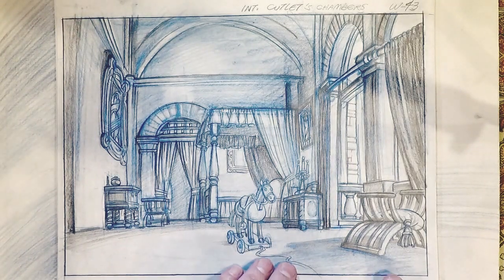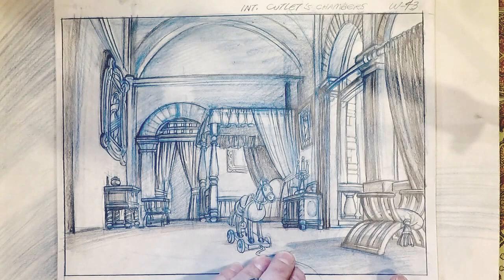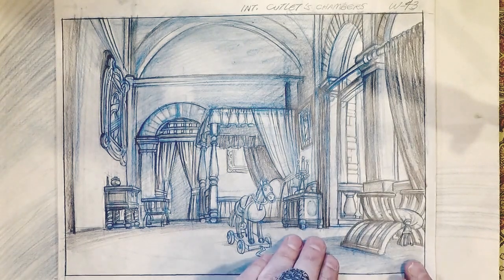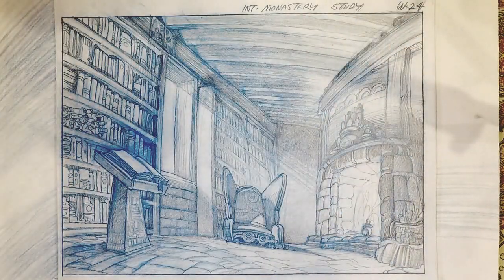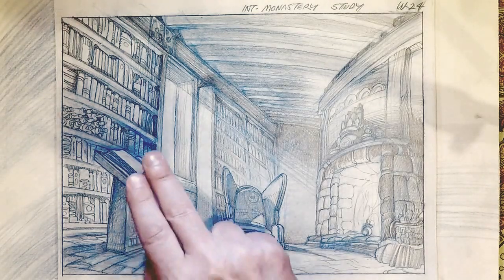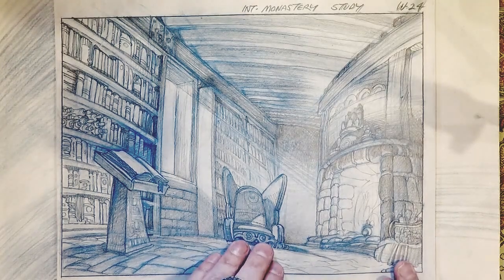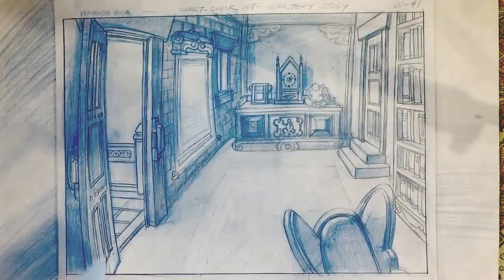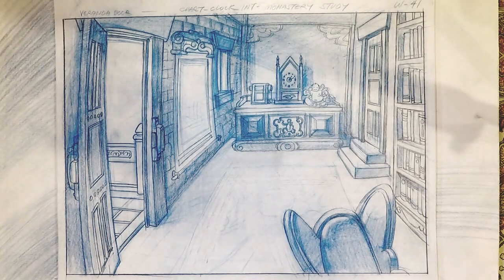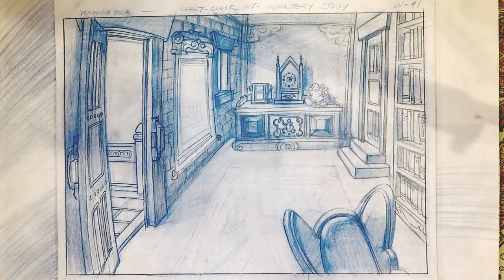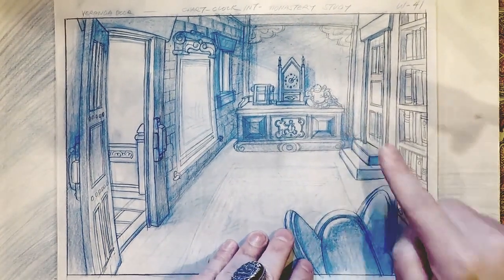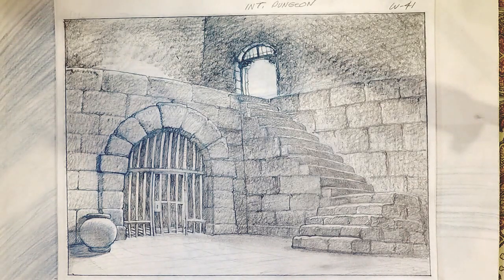Interior of chambers in the castle. Obviously, again, a kid lives here, a toy. The interior of a monastery study. Lighting indicated in all the books and the rolled up parchments. Fire in the fireplace. There's a reverse angle. There's the chair again. We're seeing it from the other side, and the door going out. Another door. This is the dungeon.